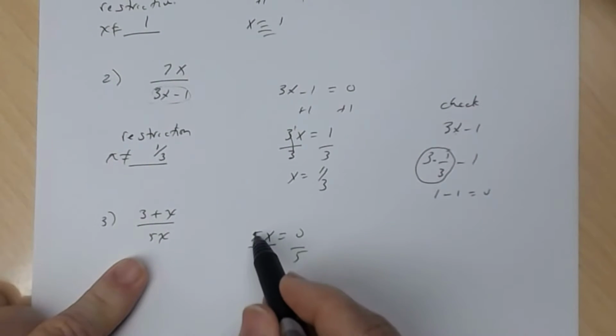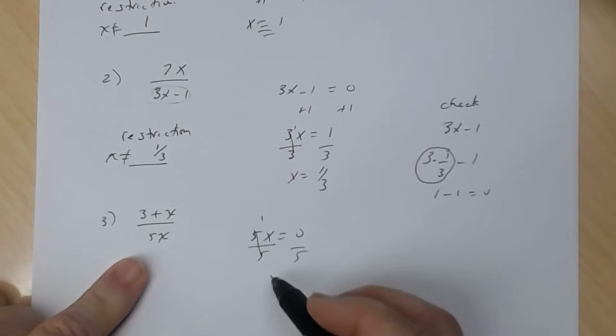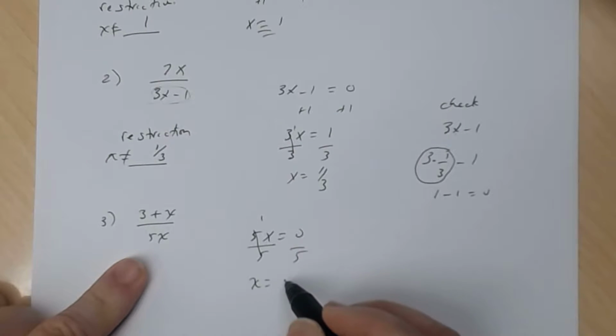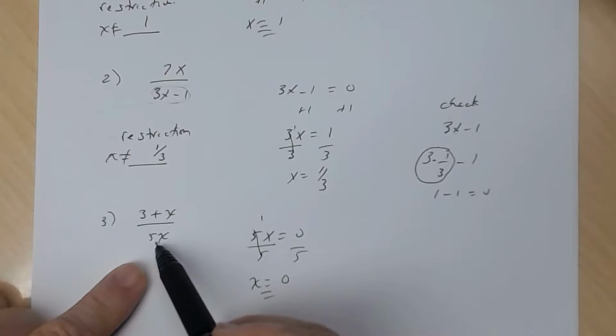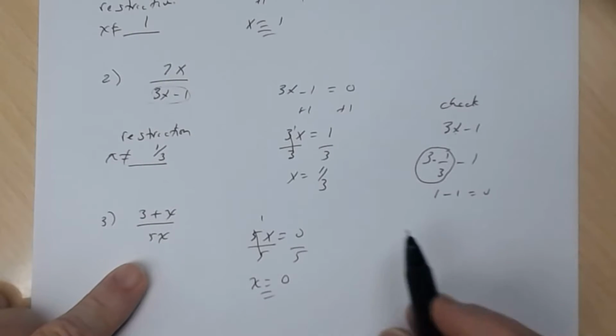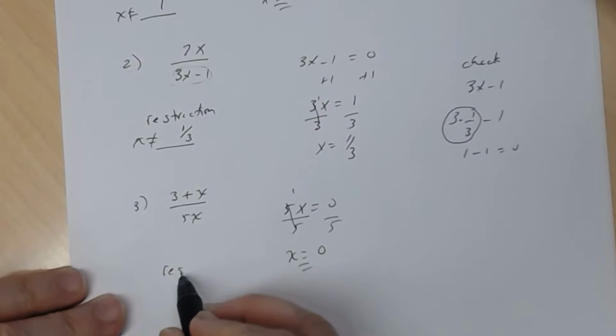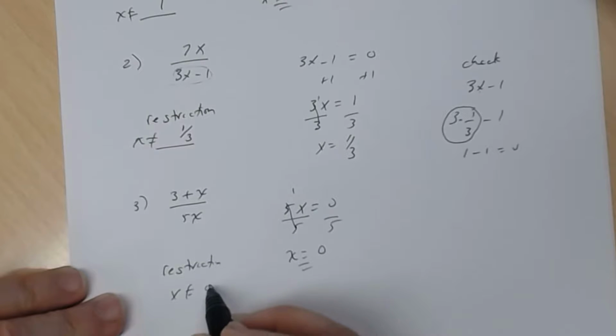And so when I divide by 5 and I simplify, I get x equals 0 divided by 5, which is 0. And it kind of makes sense that in this case, x would have to be 0, because what's 5 times what is 0? Well, 5 times 0 is 0. So that's your restriction. So your restriction in this case is that x cannot equal 0.